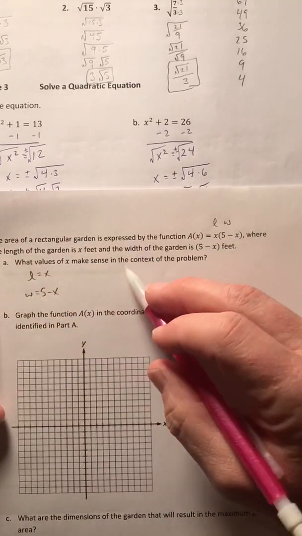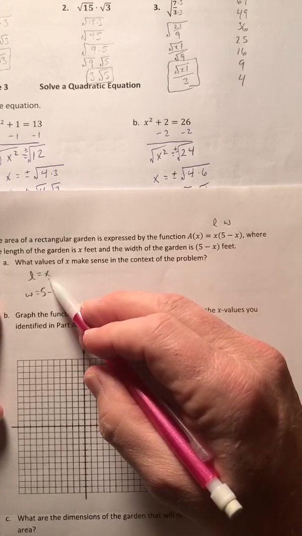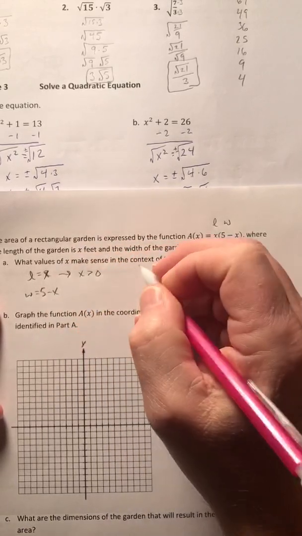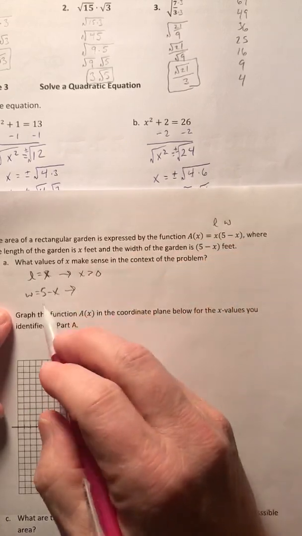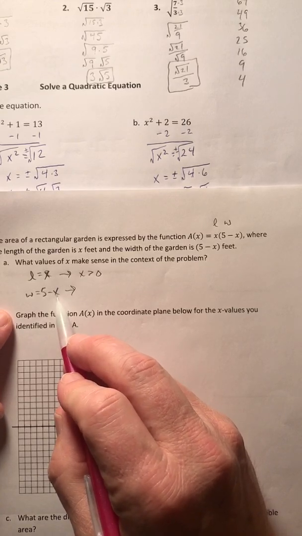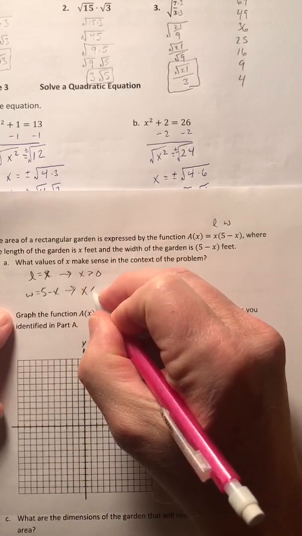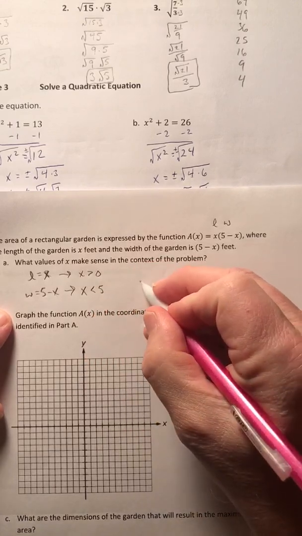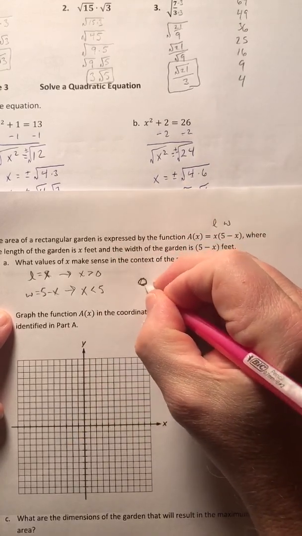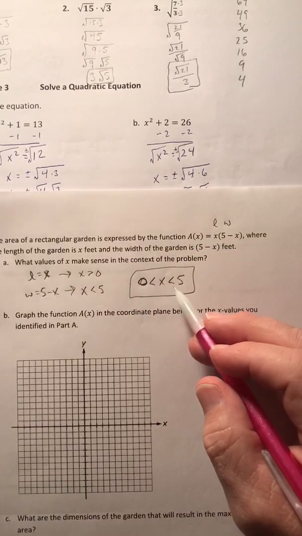So what values of x make sense for this problem? Well, we know the length can't be negative. So that tells us that x has to be greater than 0. And this one tells us, again, our width can't be negative. If I put any number that's bigger than 5 in here, it's going to start giving me negative numbers. So I know that x for this one has to be less than 5. All you have to do is put these two together. So we have 0 is less than x is less than 5. That tells us that x has to be between 0 and 5.